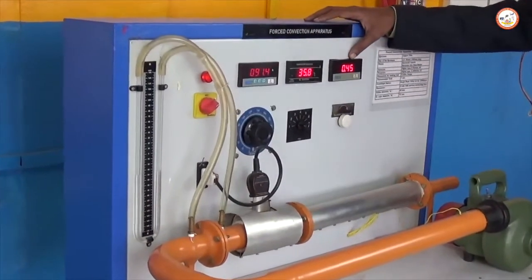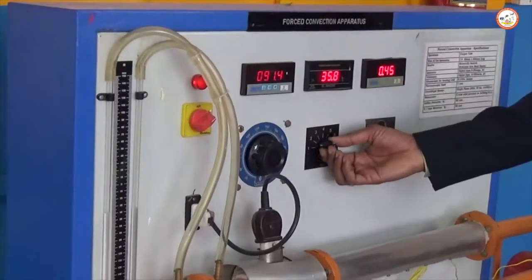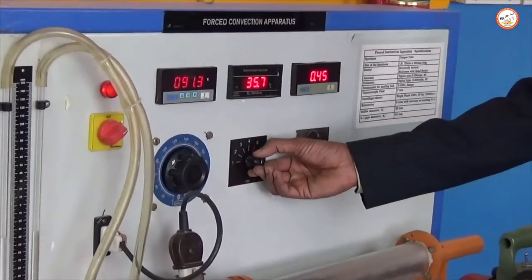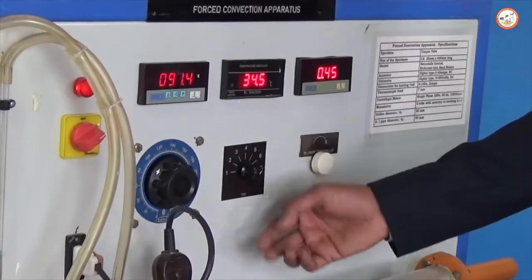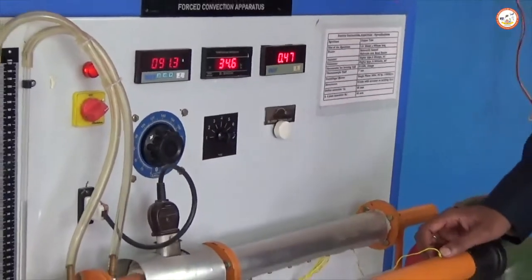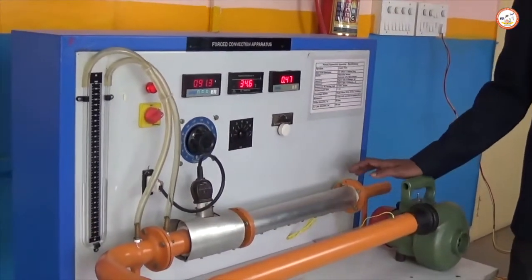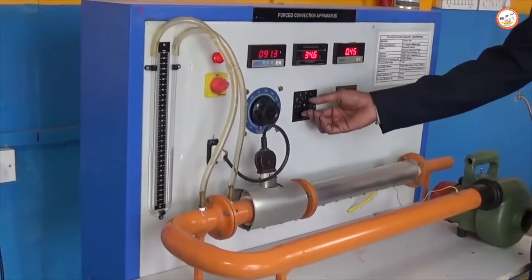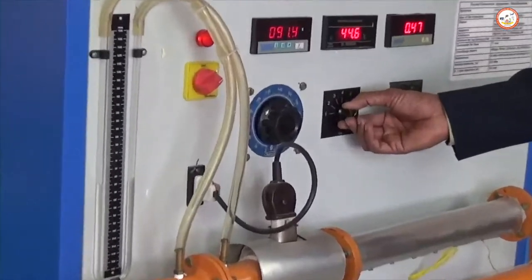And here on the temperature indicators, you can note down the various temperatures T1, T2, T3, T4 like that, the inlet air temperature as well as the outlet air temperature and the surface temperatures of the specimen. You can note these down by rotating this knob.